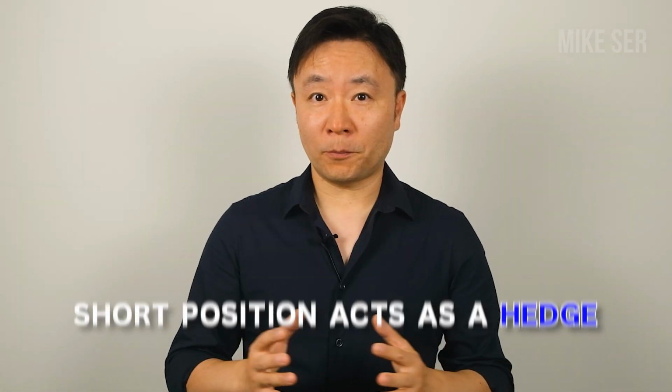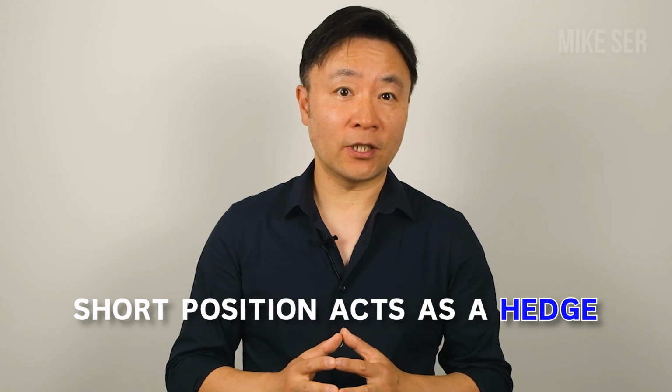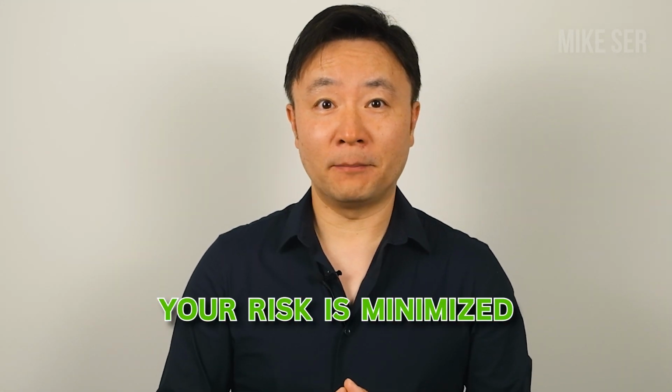Now, as I mentioned, if the overall stock market falls and if you are long one company stock and short another stock, the short position acts as a hedge and your risk is somewhat minimized.